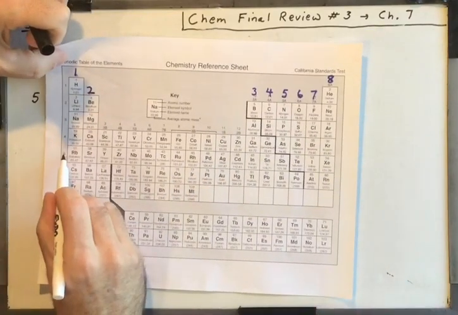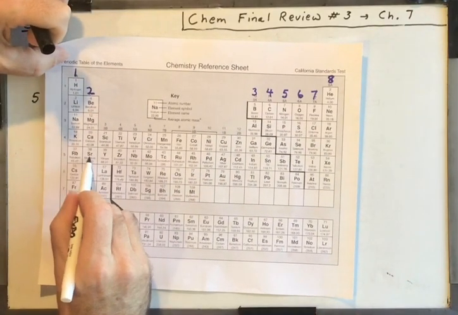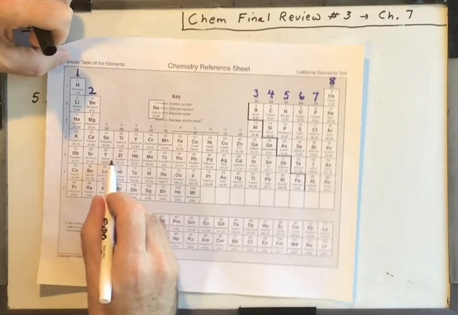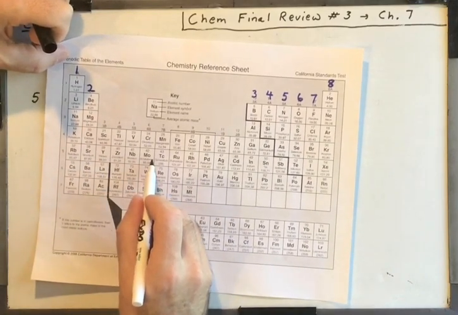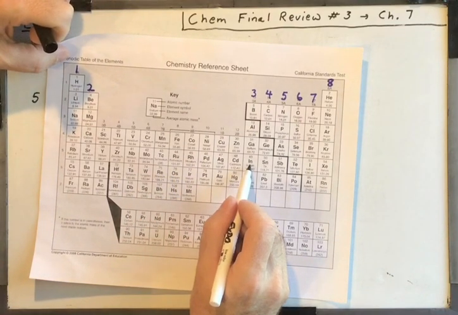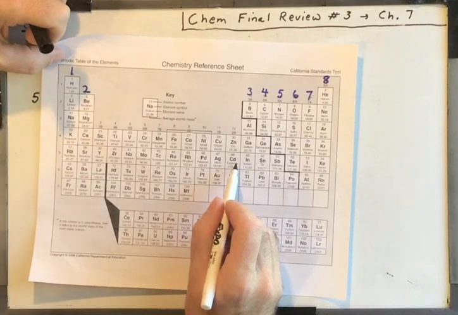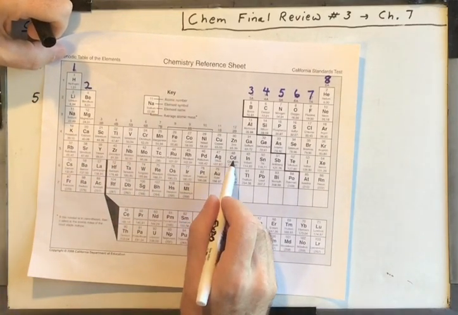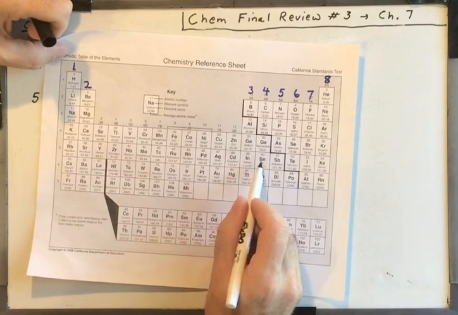Then we come down here to energy level 5, 5s2, subtract an energy level, 4d10. All right, so we've made it to cadmium. 5s2, 4d10, and then go back to 5p, 1, 2, 3, 4.